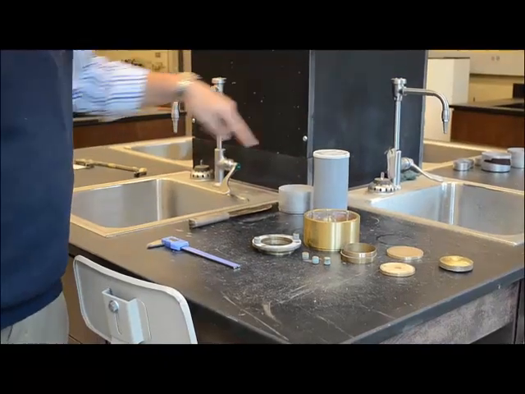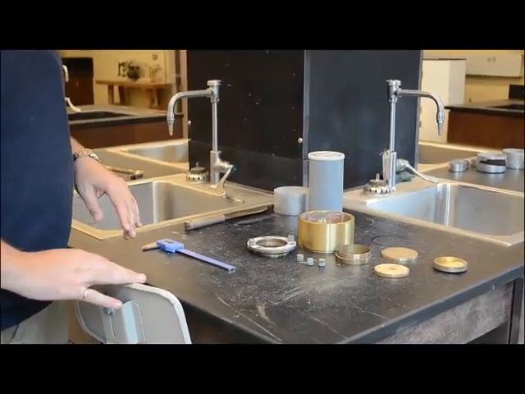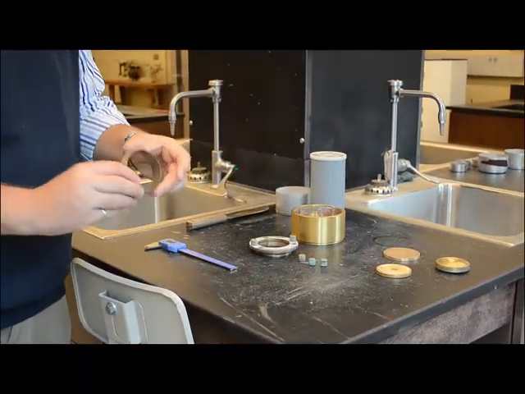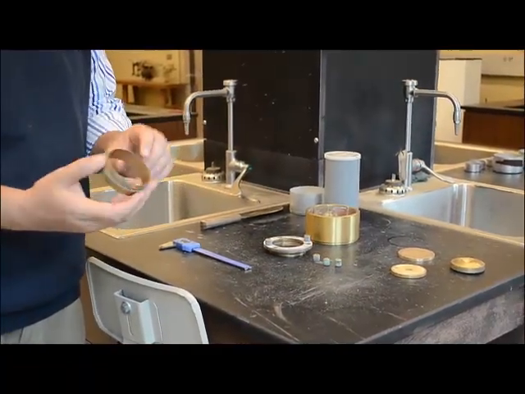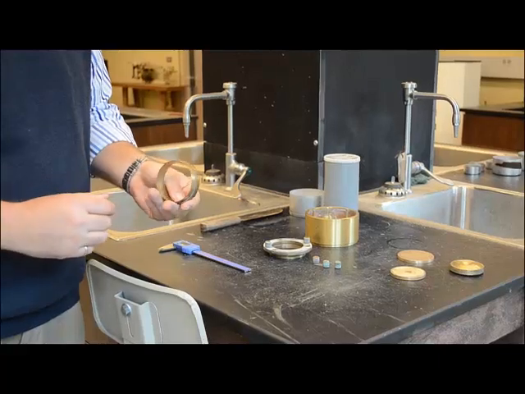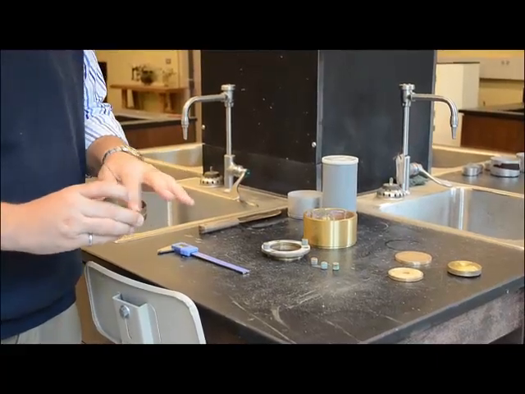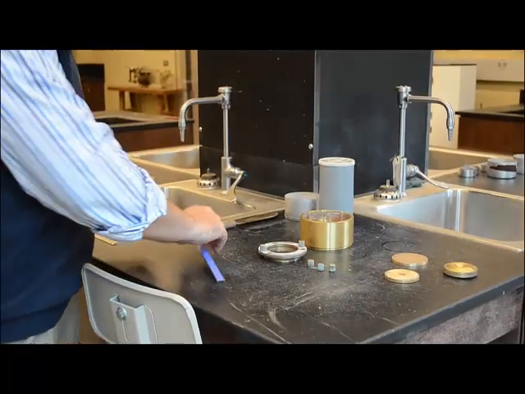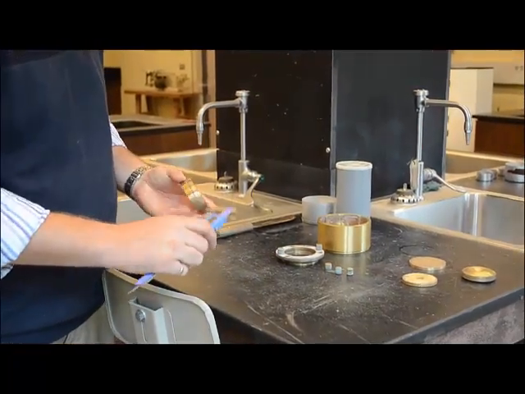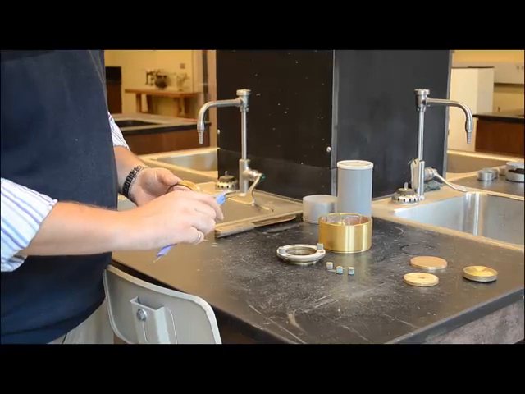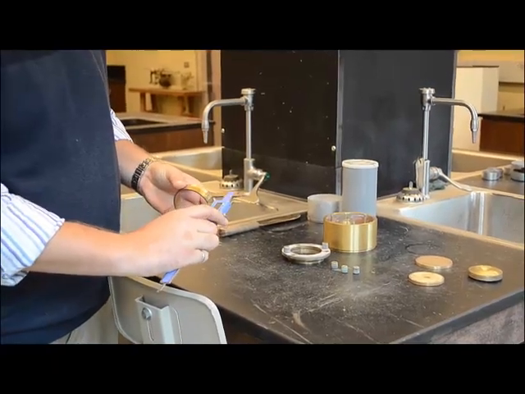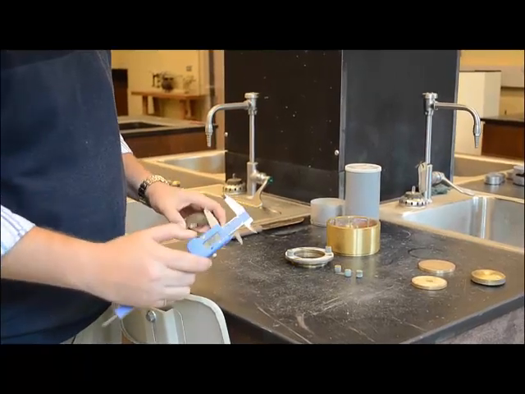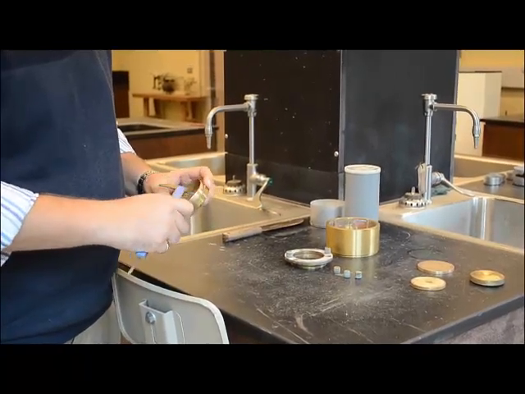All right, so what we have here is all the pieces to the consolidometer. The first thing I picked up was the water bath itself. Now what I have in my hand is the cutting ring, and that's the ring at which the soil sample will be placed into to confine it on all sides except for the top and bottom. So you'll need to get an average height of that cutting ring so you know how tall your sample is going to be. And then you also need to get an average diameter of that cutting ring.